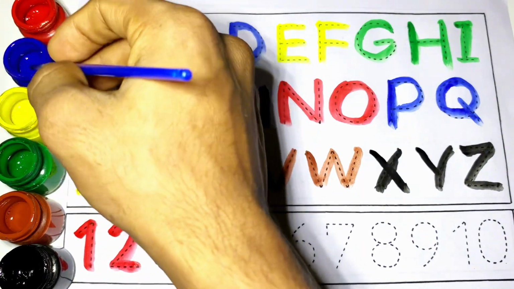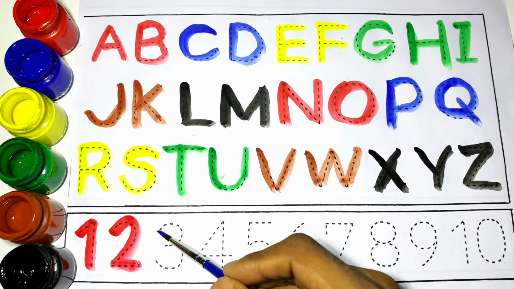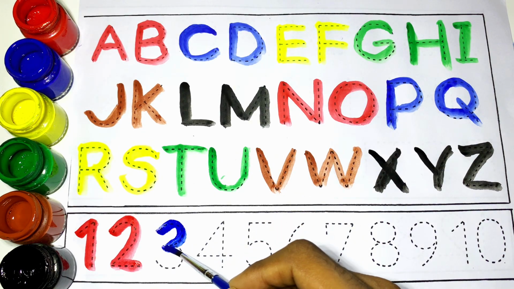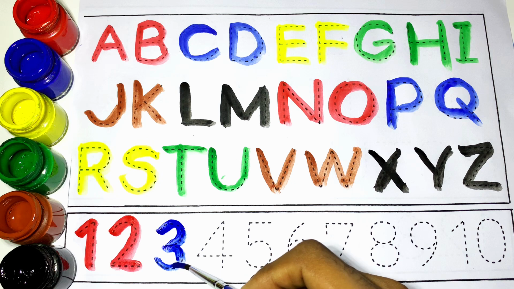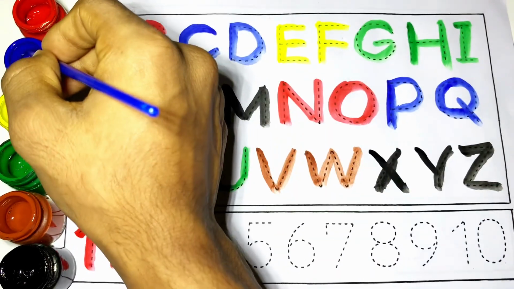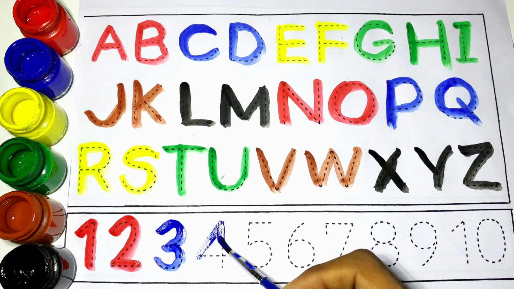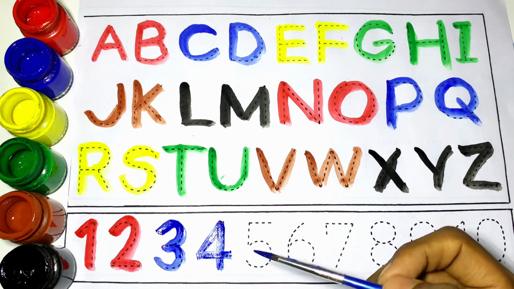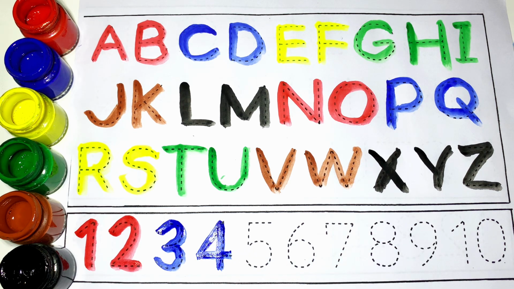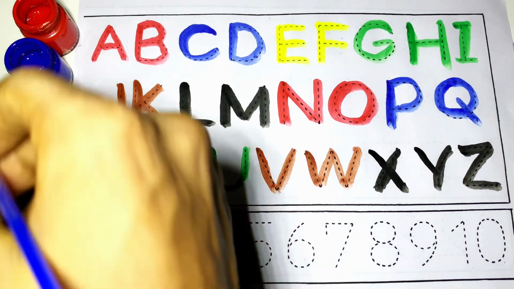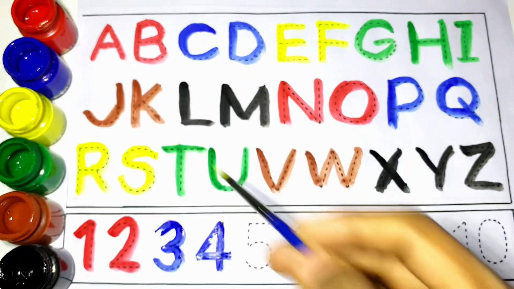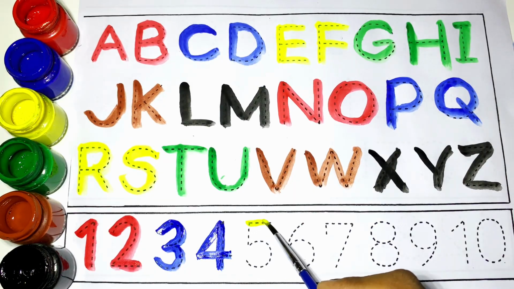And use blue color. Kids, again use blue color and draw 4. The numbers of 4. F O U R, 4. Kids, now 5. The numbers of 5. And use yellow color. F I V E, 5.